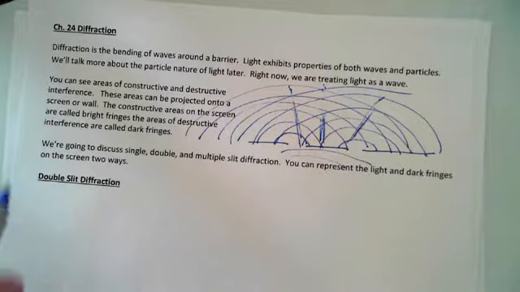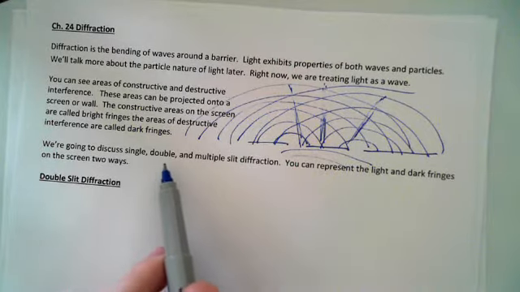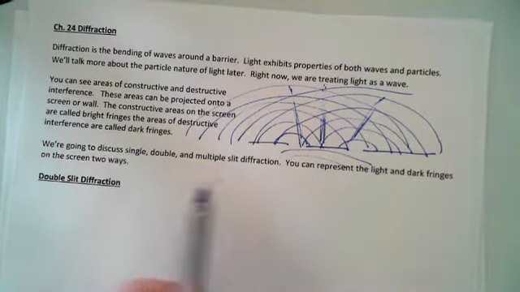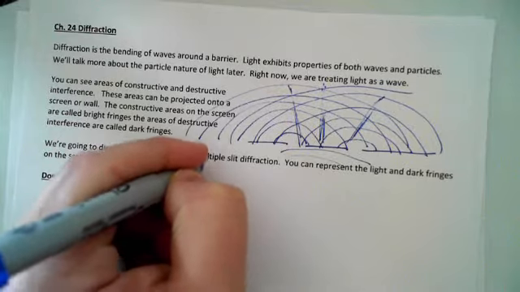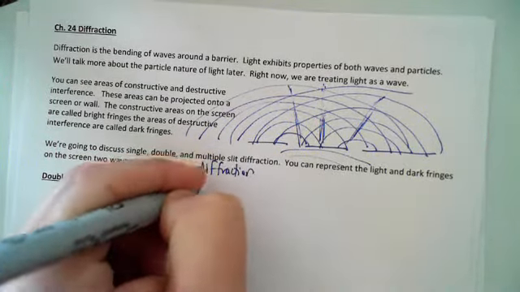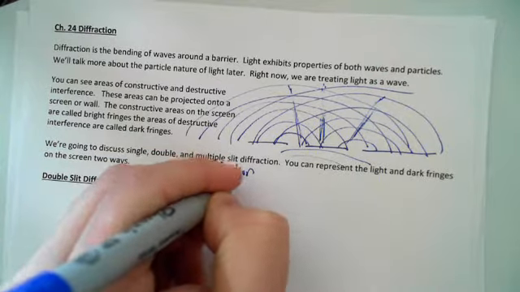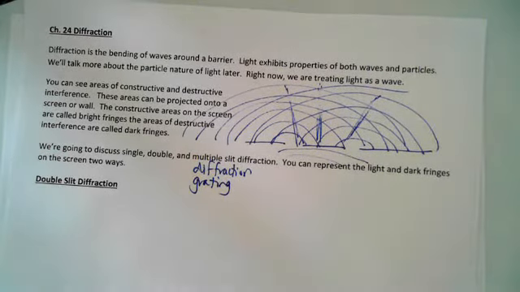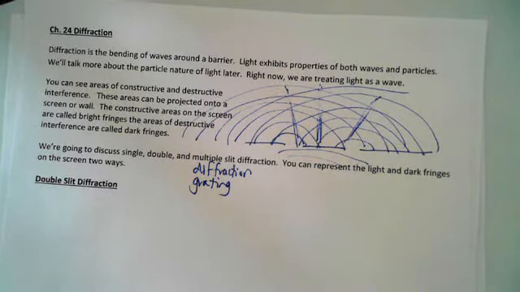Okay, so we're going to discuss single, double, and multiple slit, also known as a diffraction grating. Multiple slit diffraction. And you can represent the light fringes and dark fringes on the screens in two different ways.